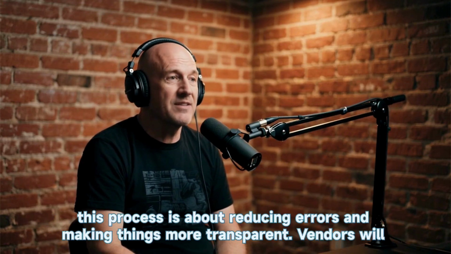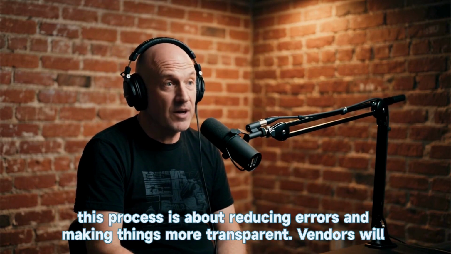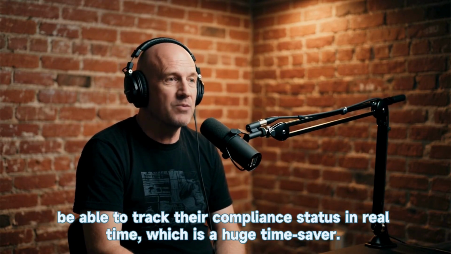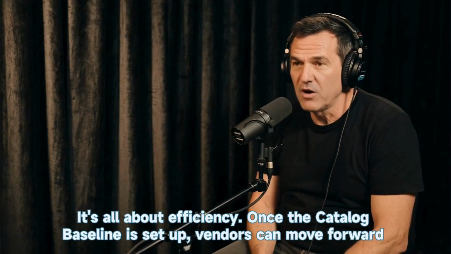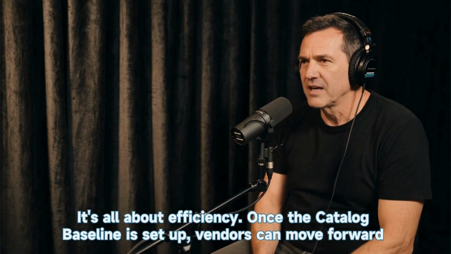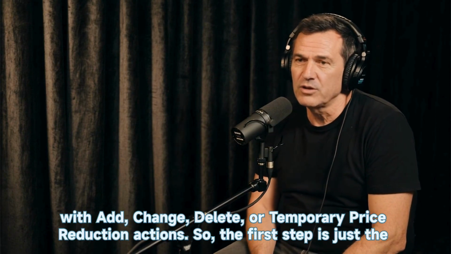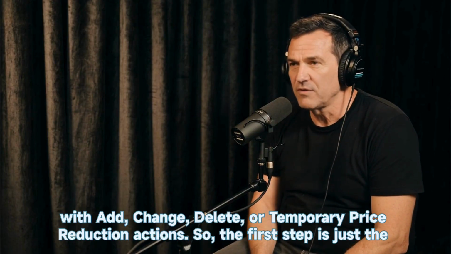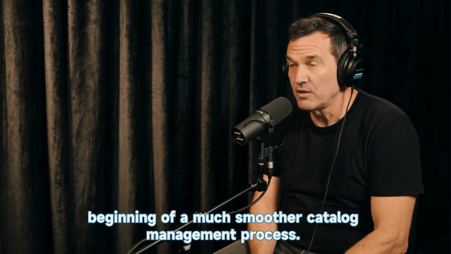But overall, this process is about reducing errors and making things more transparent. Vendors will be able to track their compliance status in real time, which is a huge time saver. It's all about efficiency. Once the catalog baseline is set up, vendors can move forward with add, change, delete, or temporary price reduction actions. So, the first step is just the beginning of a much smoother catalog management process.